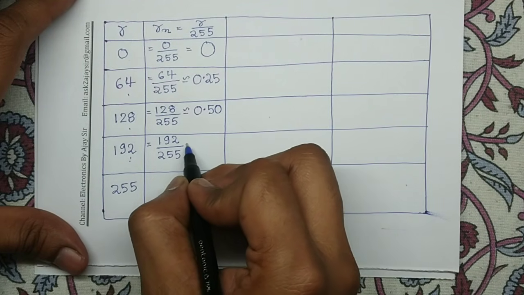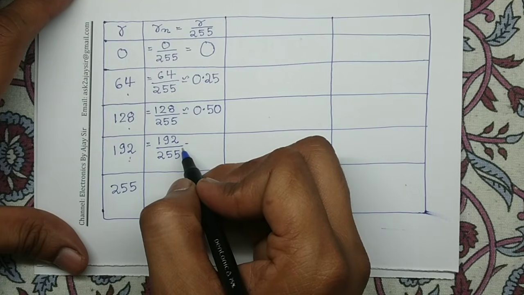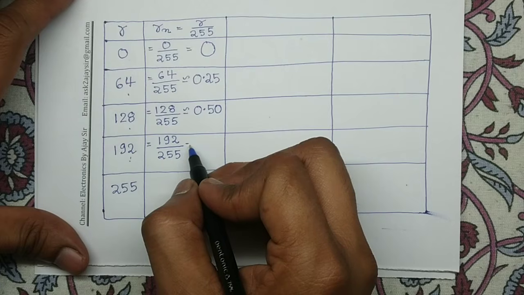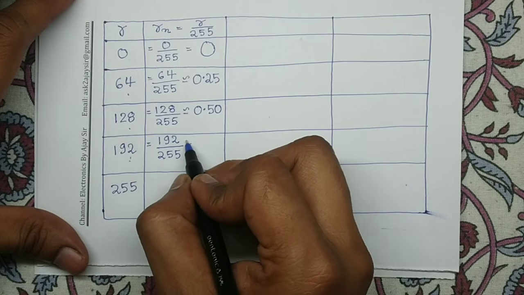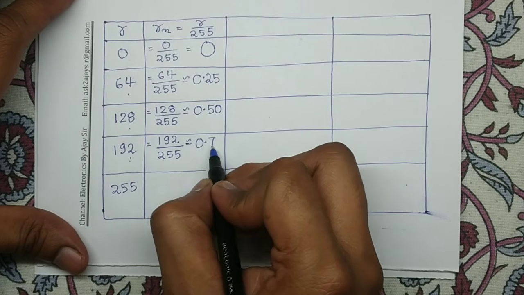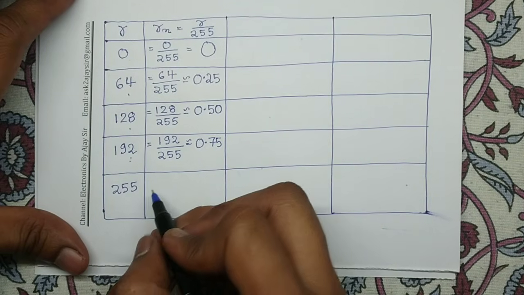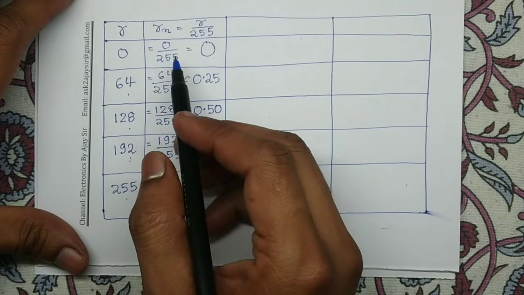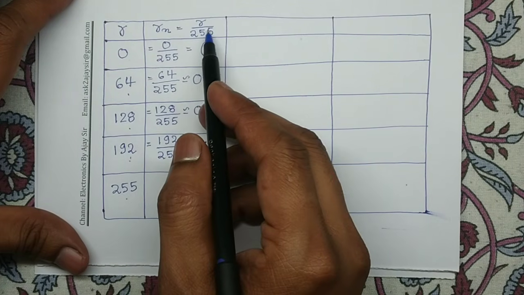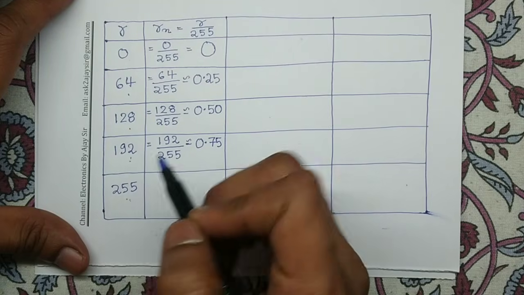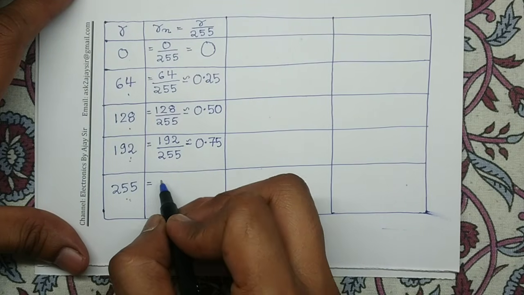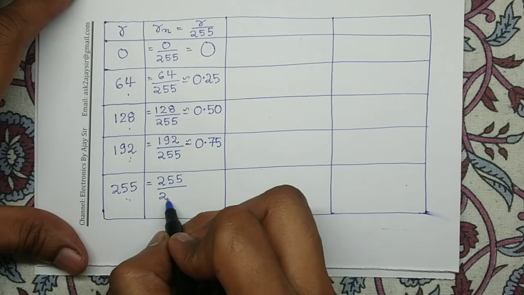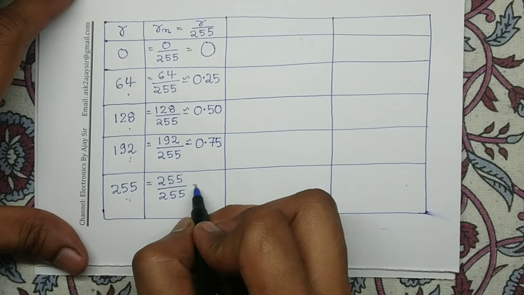If you solve this expression, you will get 0.752, and if you approximate this number up to 2 decimal places, it is approximated to 0.75. Finally, we will normalize this intensity value 255, and in this equation of Rn, in place of R I will substitute 255. So the value of Rn we will obtain is 255 divided by 255, which equals 1.